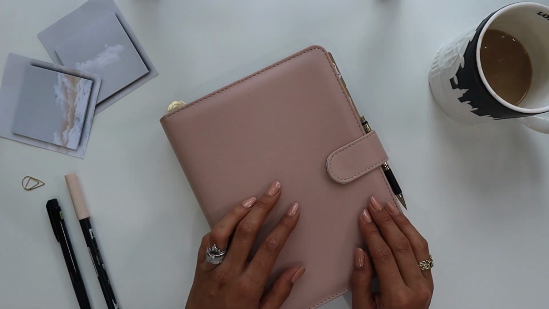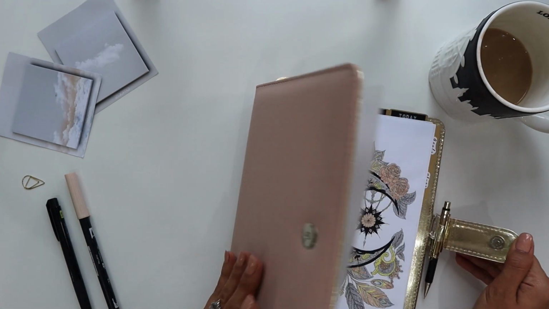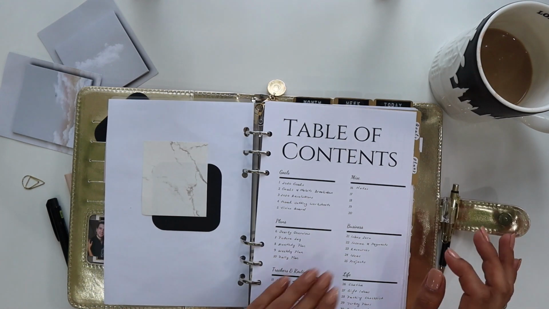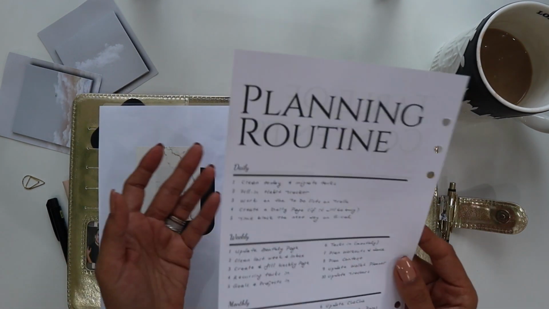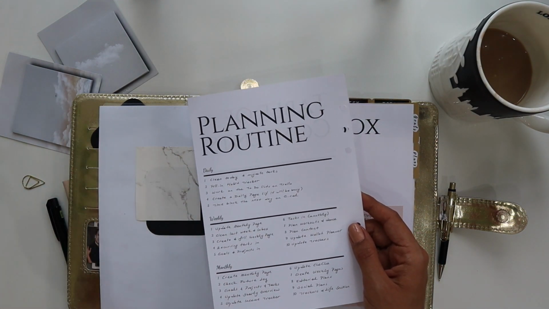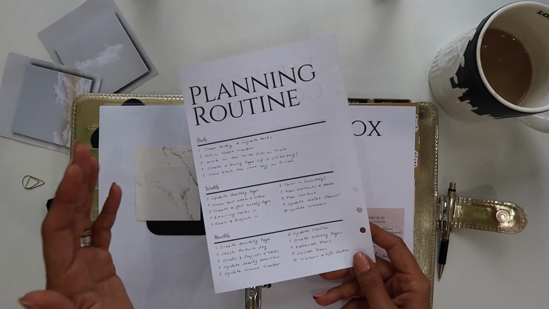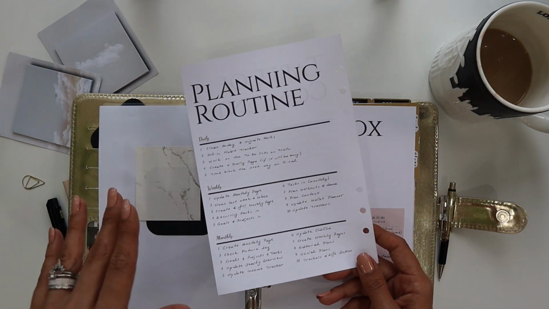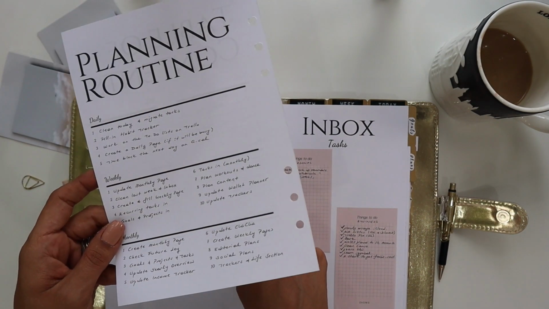Let's dive in and plan our month. First of all, let's open the blush planner and just find the planner routine, take it out and start following it. This is it. All of these pages, by the way, are printables on our shop. Links are in the description box. You can just print them and use them as you wish. This is my daily, weekly, and monthly planning routine that I mentioned in my previous planner video.